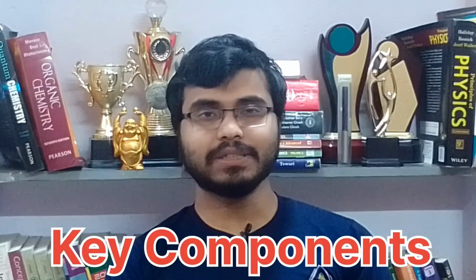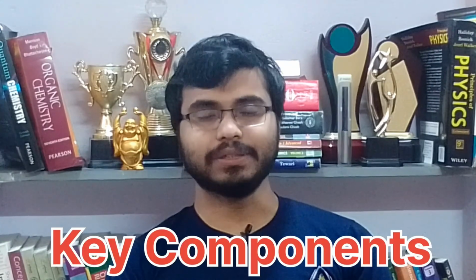Let's try to understand some key components of quantum computing. The first component of quantum computing is the qubit. The other key components are quantum gates, quantum circuits, measurements, quantum superposition, quantum entanglement, and quantum interference, to name a few.